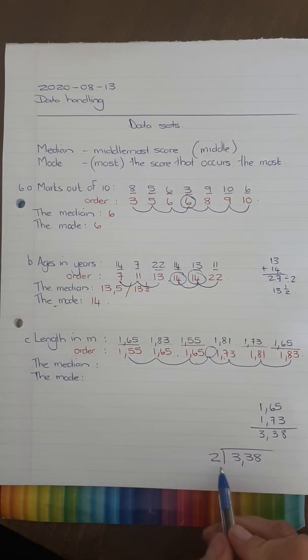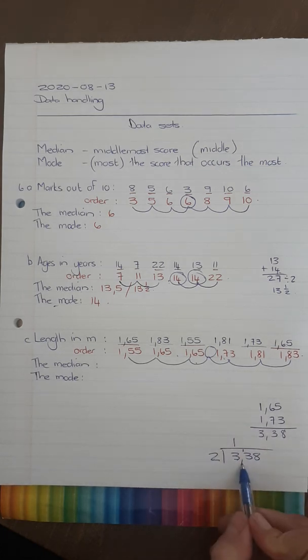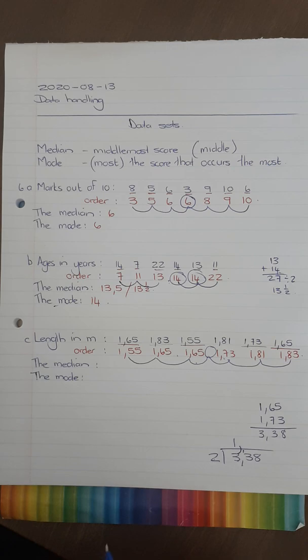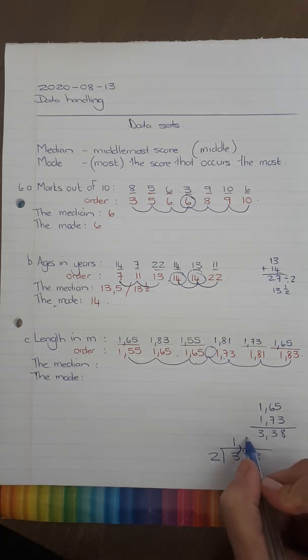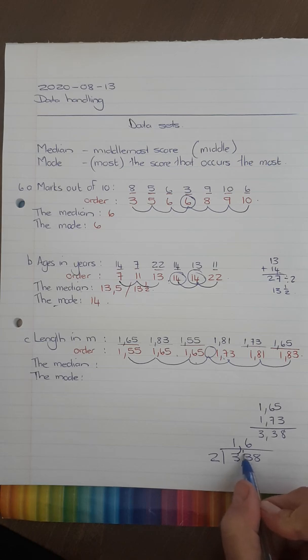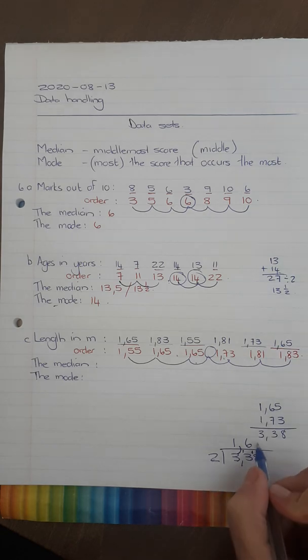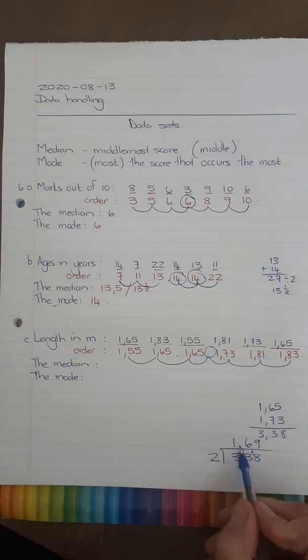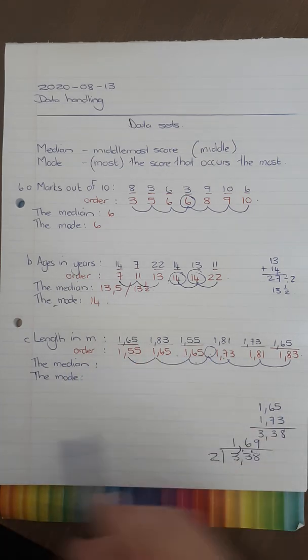I'm going to do a little short division. How many times will 2 fit into 3? Once. What's left over? A 1. But now I've got a comma there. Remember the comma. 2 into 13, how many times? 2 times 6 gives me 12. 1 is left over because I have 13. There's my 1 that's left over. 2 into 18. 18 divided by 2, 9. There's my answer, 1,69.